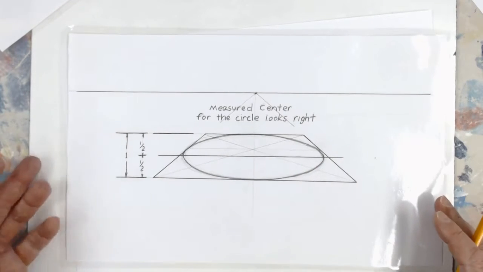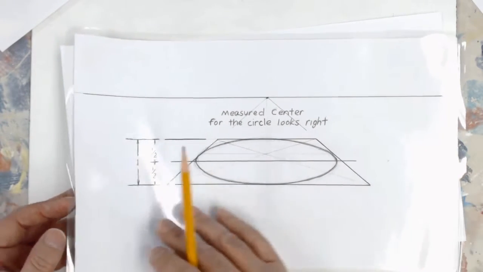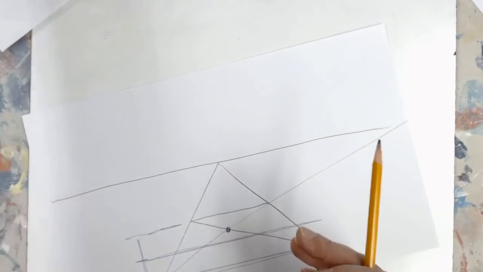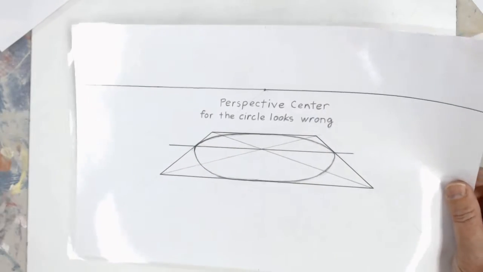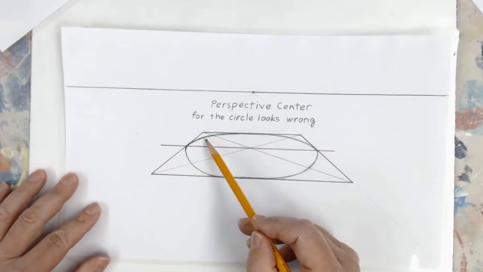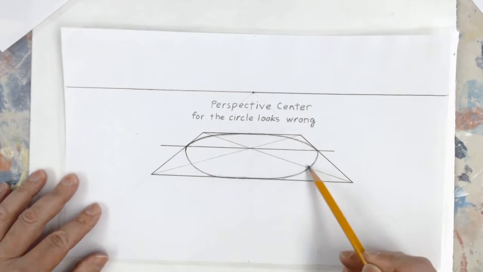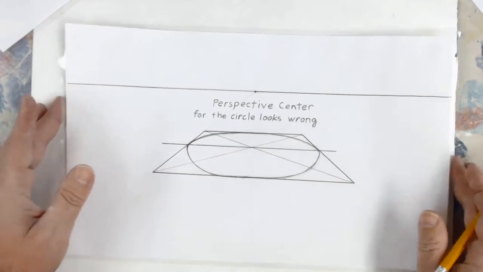I know it's weird, right? It's totally weird, but that is how it works, because otherwise, as I was pointing out, it just doesn't look right. It's just off, as you can see right here. Okay. And the thing is that this will work.